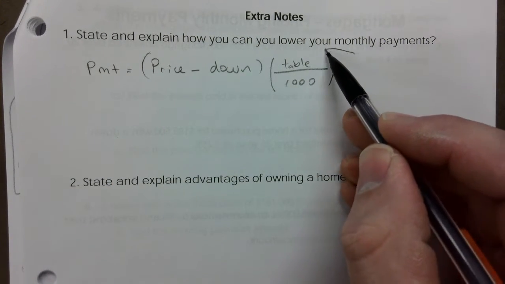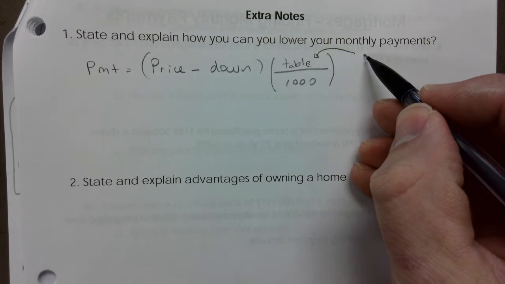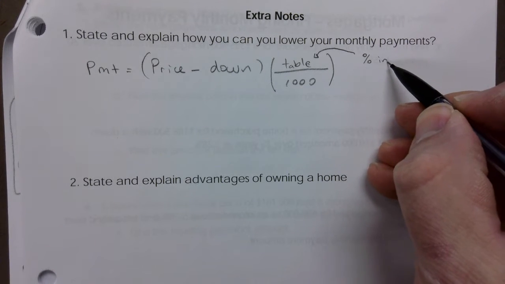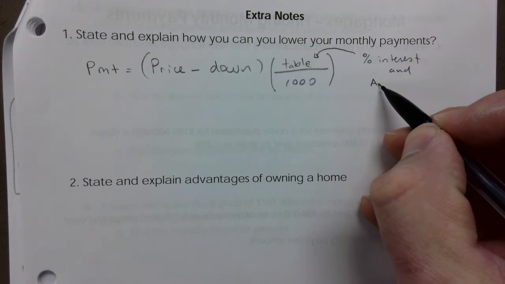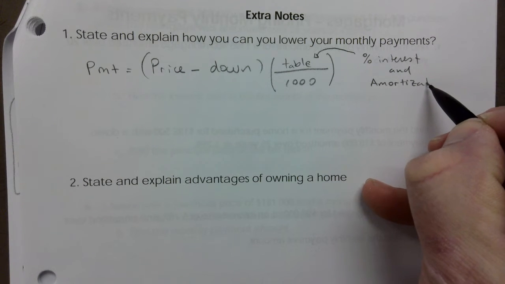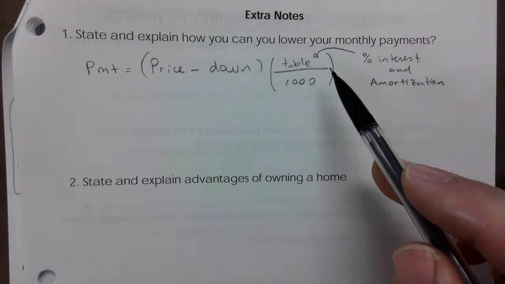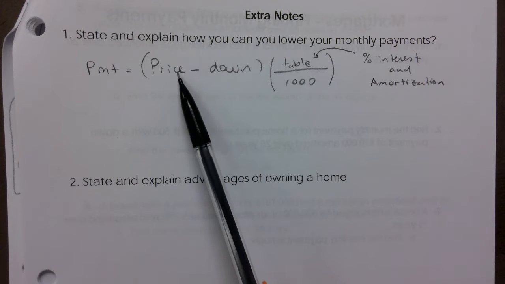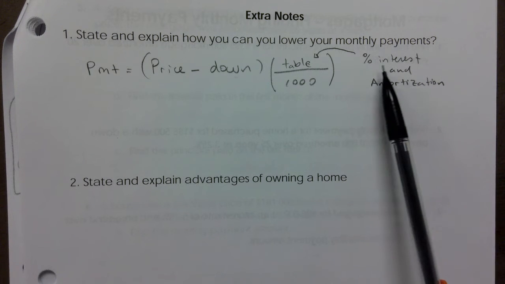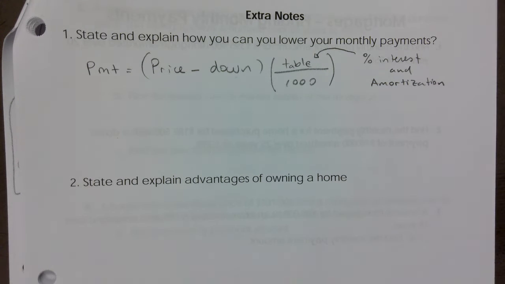And I also want to clarify that this table rate, what did you use to come up with that table rate? You use the interest rate, right? And amortization, right? It's the interest rate and then the amortization that gave you that table rate in the first place. So really, if you think of the formula, there are 4 pieces that influence and affect it. The price of the house, the down payment you have, the interest rate, as well as the amortization. So 4 things that influence your payment.